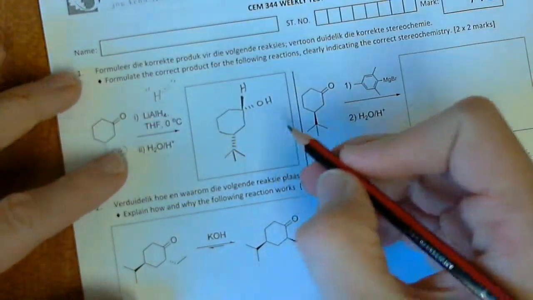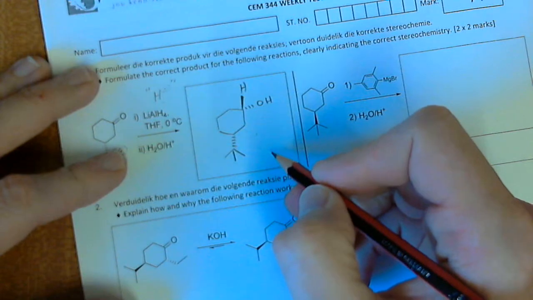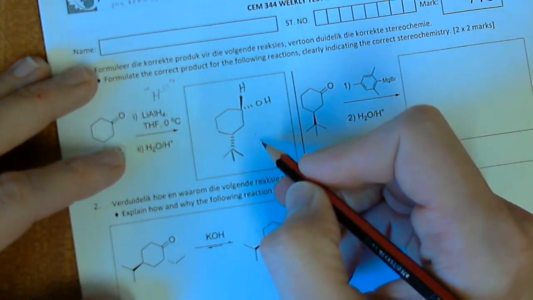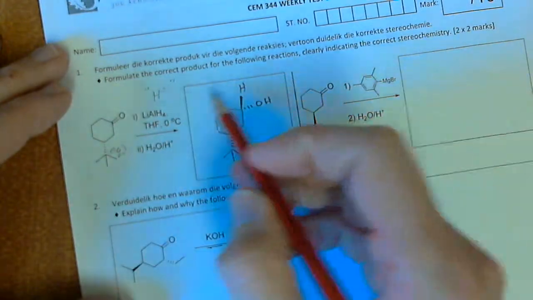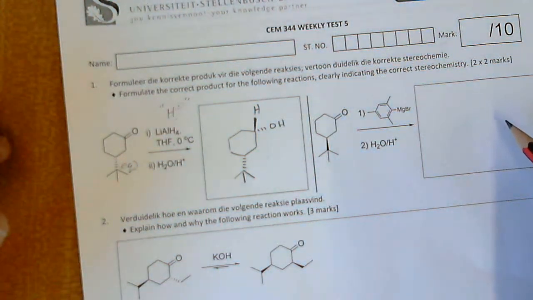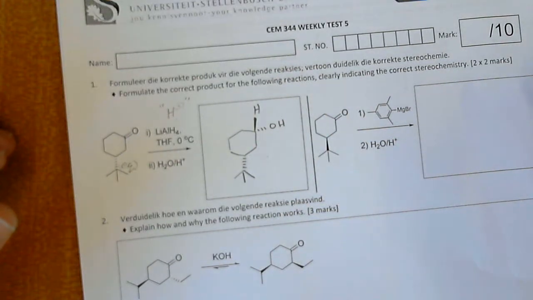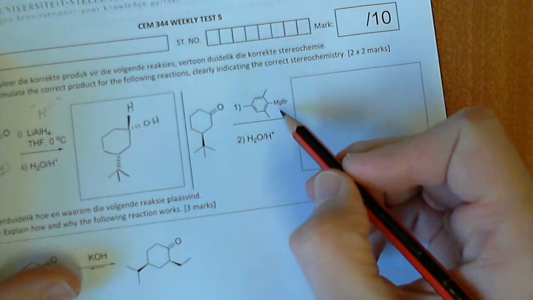Quite a few of you drew this out in the chair conformation, and I'm not so sure. You didn't need to do that. Don't waste time trying to draw out chair conformations unless it's specifically asked for. There's nothing in there asking you to show the chair conformation. This one was done relatively well, actually.